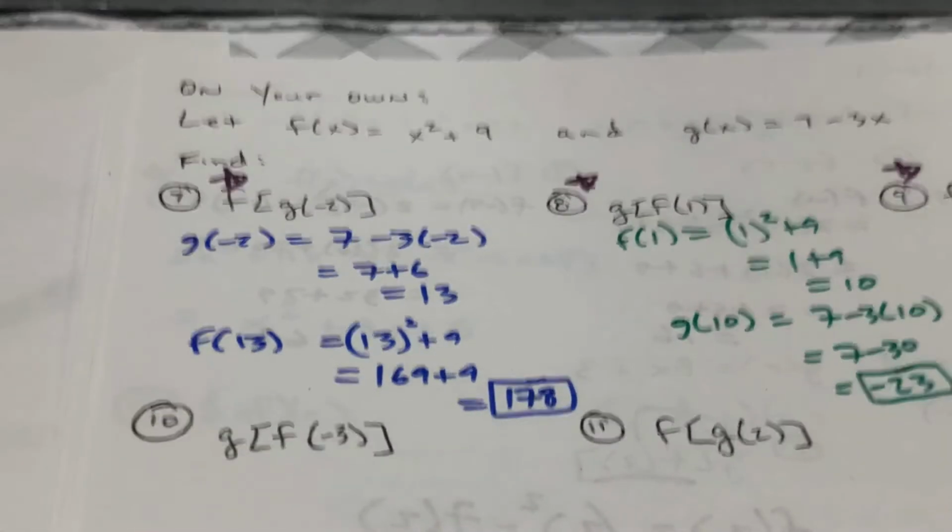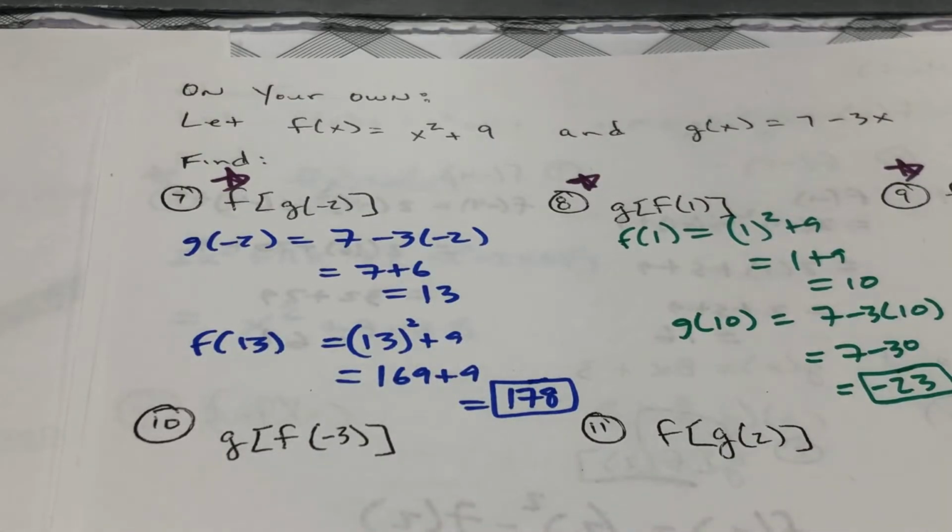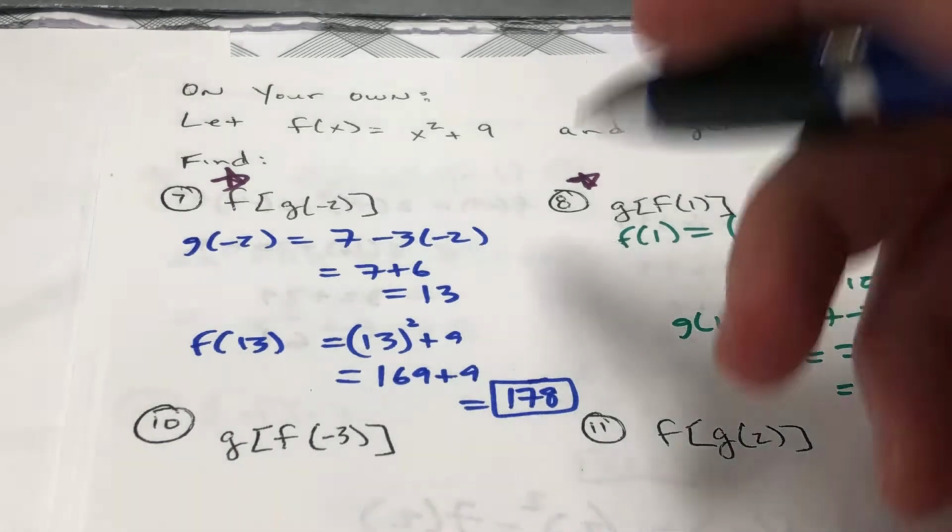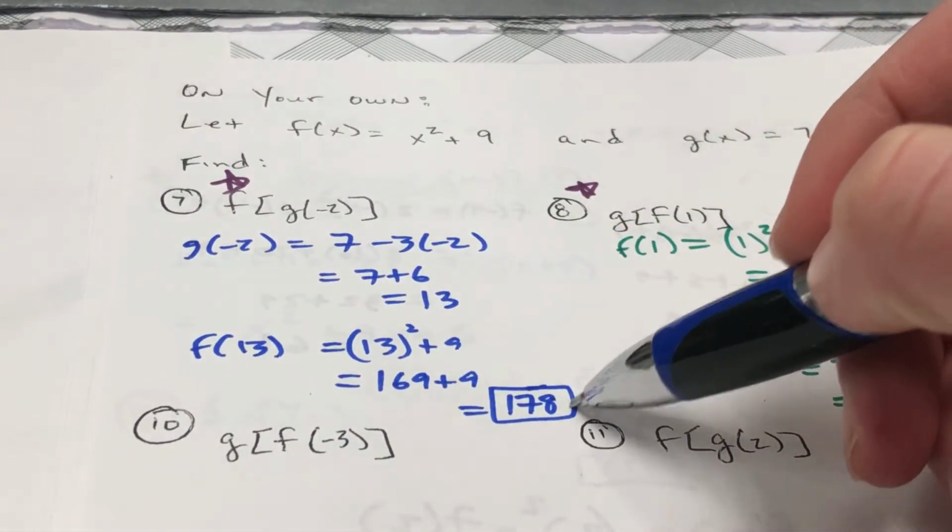Now, page 5, on your own, I do a lot of these for you, though. Given f of x is x squared plus 9. g of x is 7 minus 3x. Let's see what we got. g of negative 2. 7 minus 3 times what I'm plugging in for x, that's 13. Plug it into the outer function, f of 13. 13 squared plus 9. Again, this is the score at the end of halftime. This is the score at the end of the game. This is the one that matters.